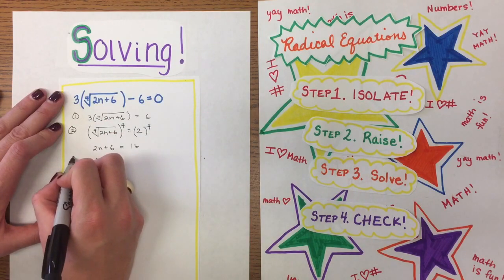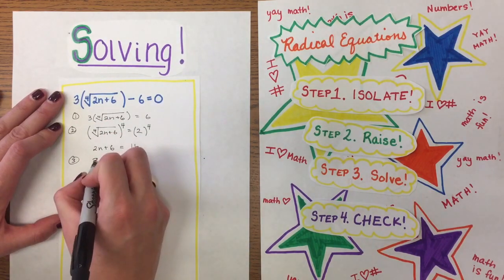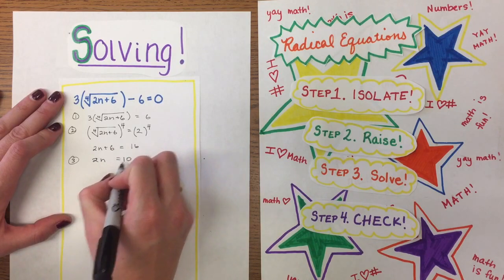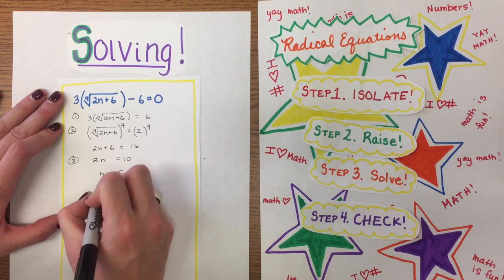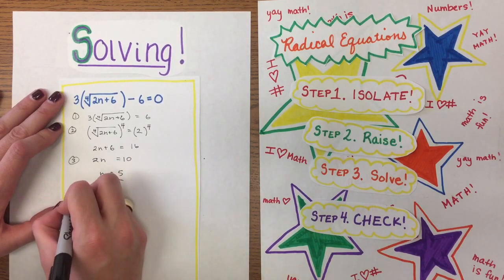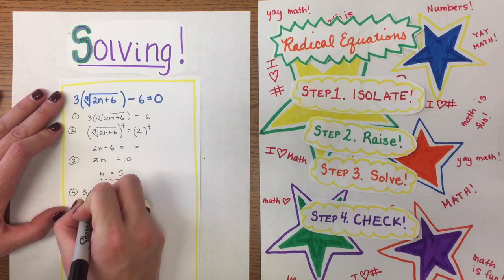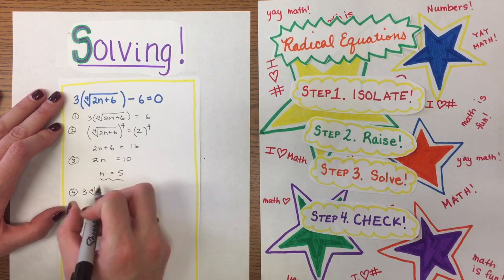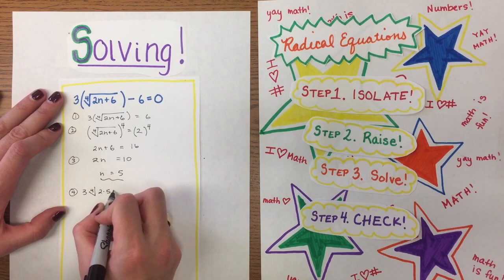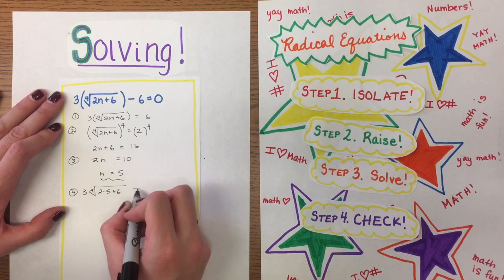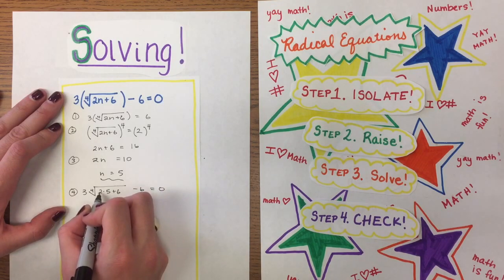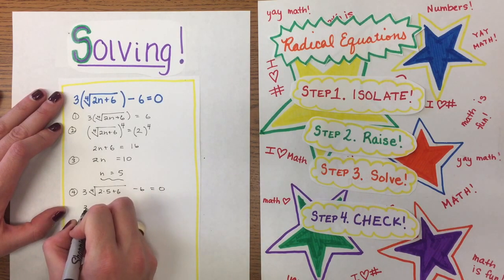I'm now going to work on step 3, which is solving this equation. Subtract 6 from each side, divide by 2. So I get n is equal to 5. Step 4 is check. You still have to check. You always need to check these. So 3 times the fourth root of 2 times 5 plus 6 minus 6 equals 0. 2 times 5 is 10 plus 6 is 16.